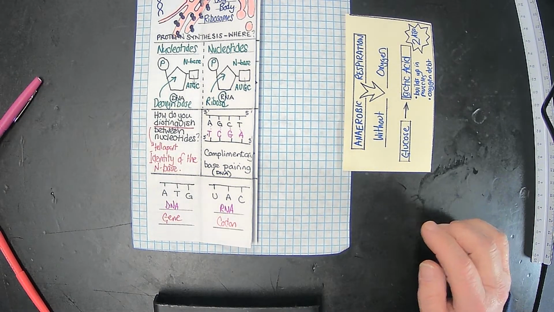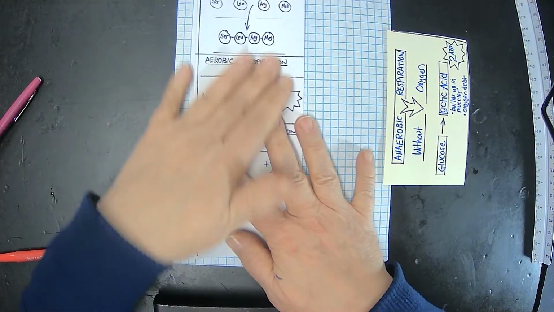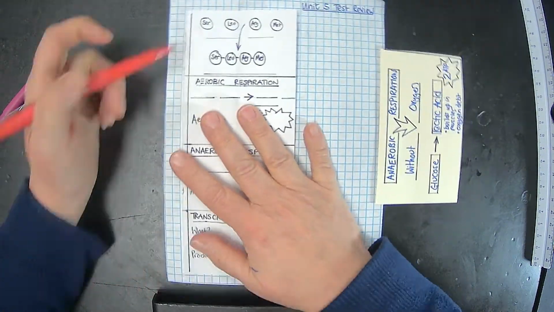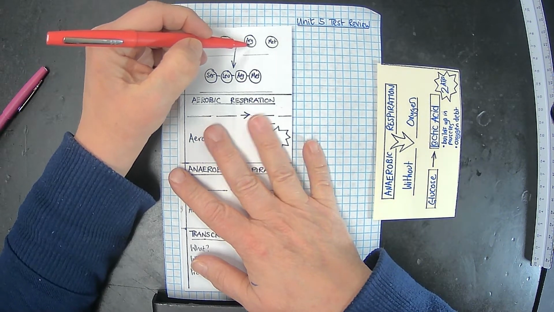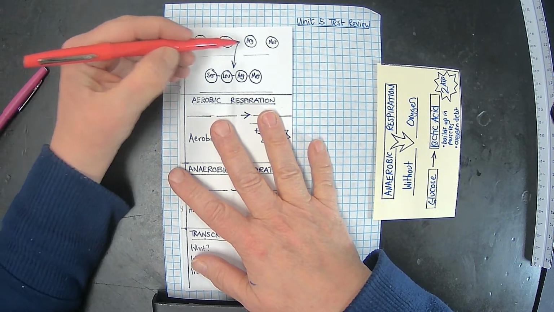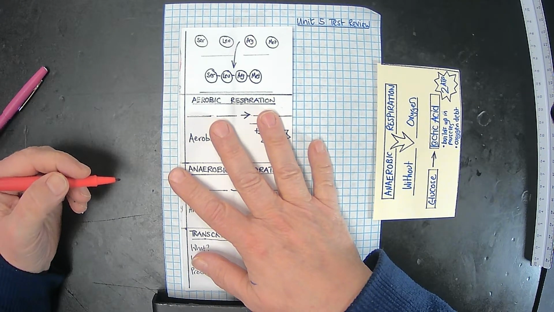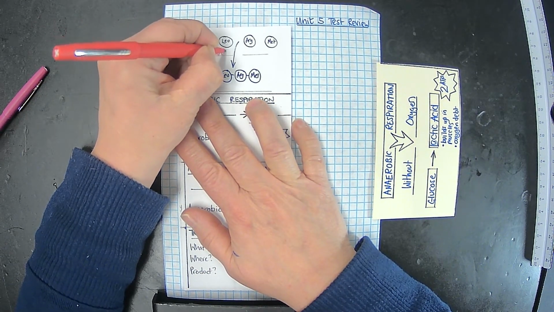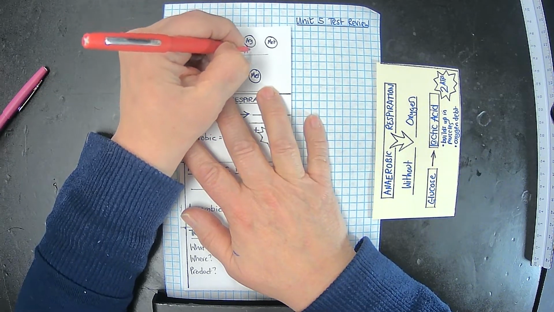Okay, let's scoot on to this bit. Okay, just a little more vocabulary. SER, LEU, ARG, MET: serine, leucine, arginine, methionine. What are they? They are amino acids. Okay?